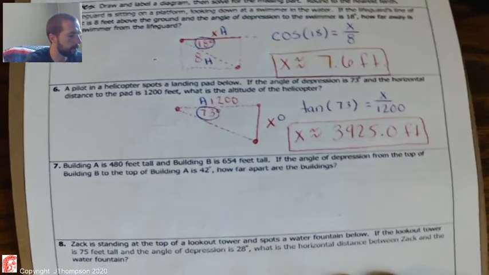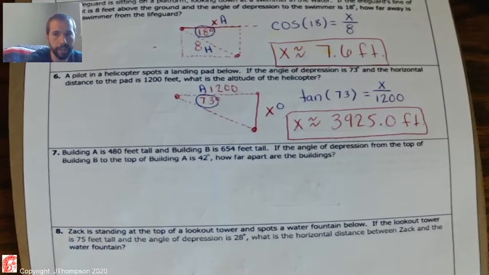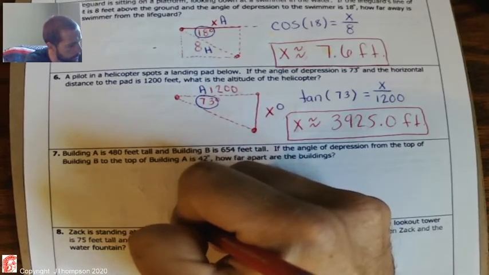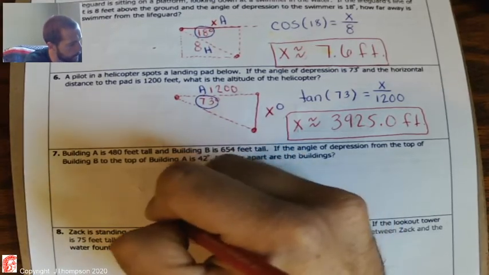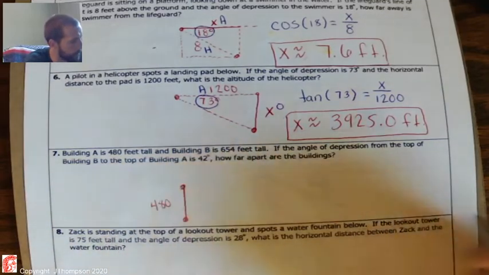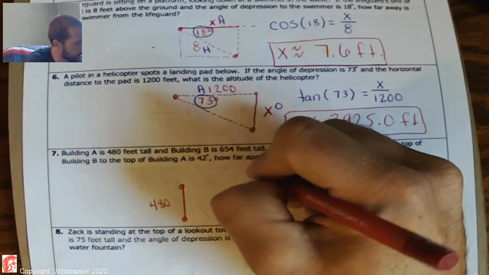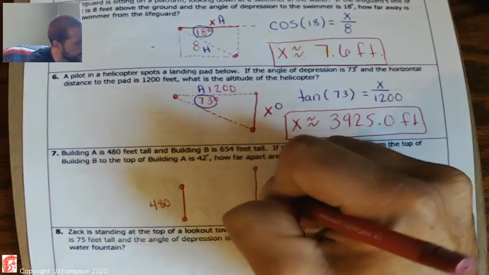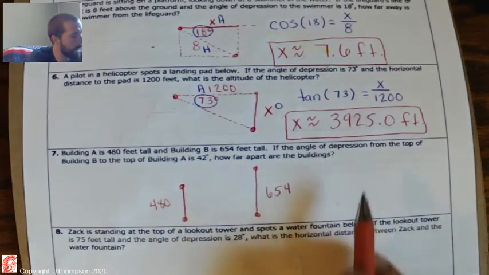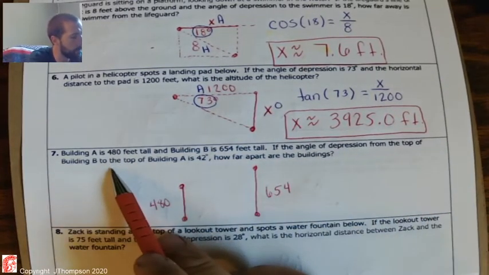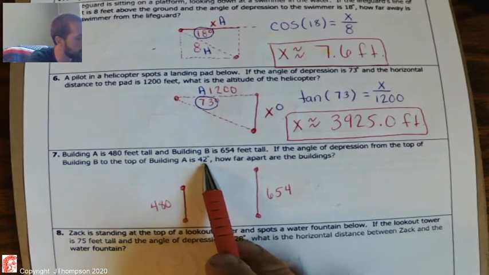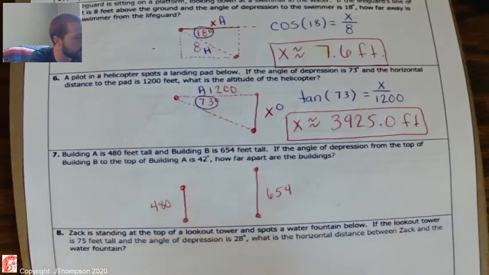All right, number 7. Building A is 480 feet tall, and building B is 654 feet tall. So this is a different type of question. Building A, 480 feet tall. Building B is taller, 654 feet tall. If the angle of depression from the top of building A to building B is 42 degrees, how far are the buildings apart?